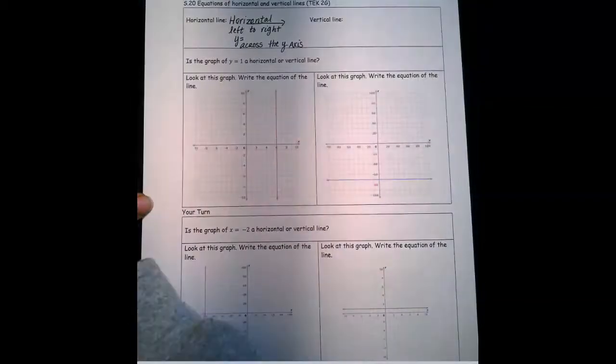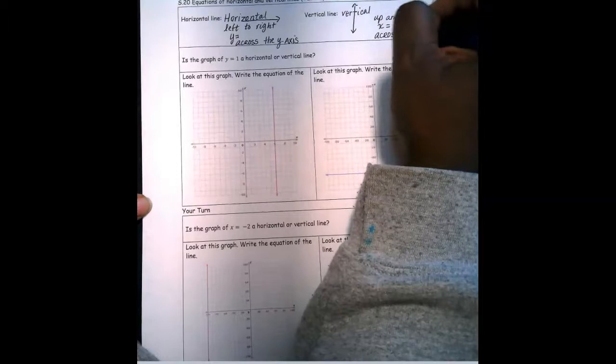So there's a couple of ways for you to be able to remember that. Now when we talk about a vertical line, think about it this way. We've got V-E-R-T. What if that T was a line? Let's call it the x-axis, right? So vertical lines move up and down, and they are always x equals because they go across the x-axis.